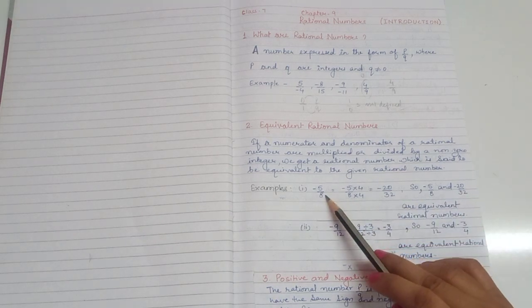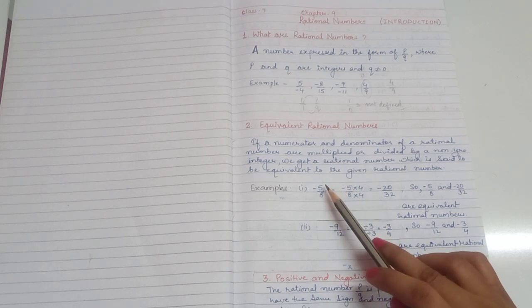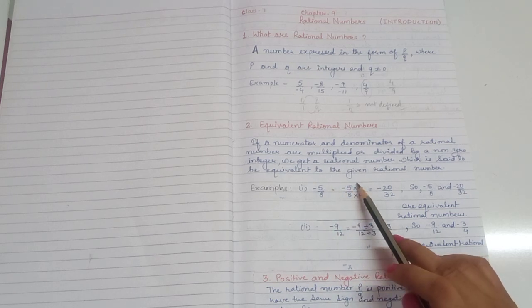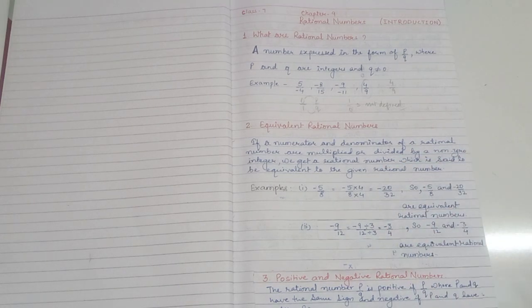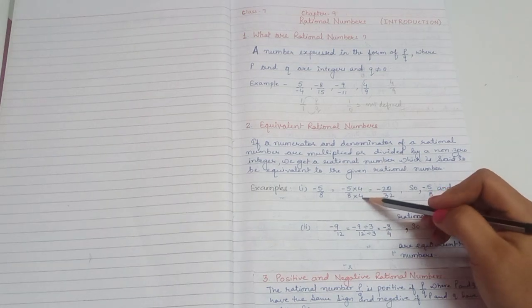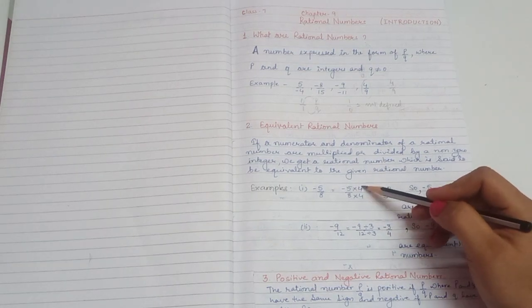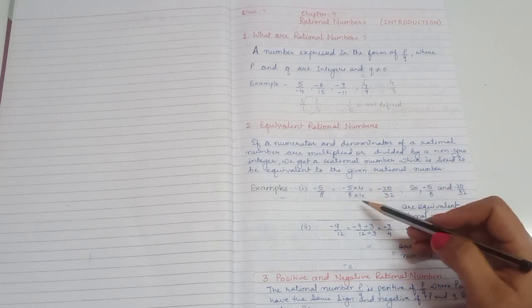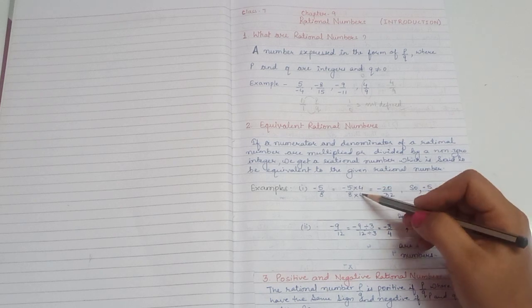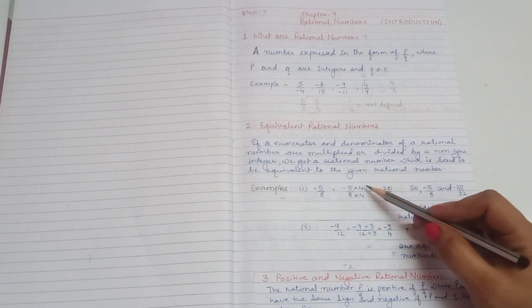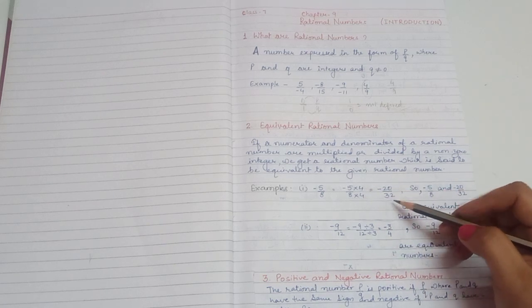In minus 5 by 8, as I told you, we need to multiply the numerator and the denominator by the same non-zero number. So I have multiplied by 4. You can multiply by 2 also, or 3 also. Any number you can multiply, but it should be the same. Just take care that the number you multiply in the denominator, you multiply the same number in the numerator as well. So here it is 8 into 4, and minus 5 into 4, which is equal to minus 20 by 32.